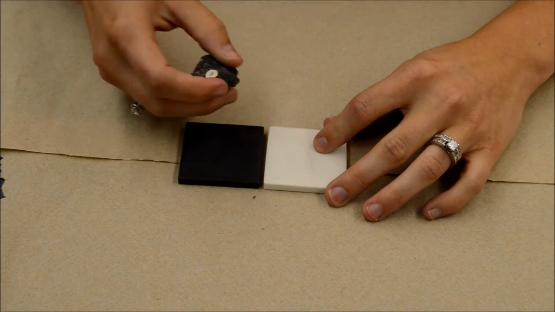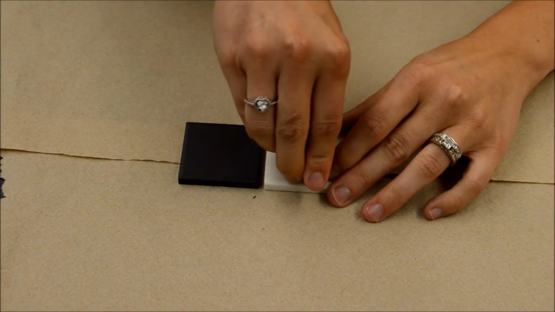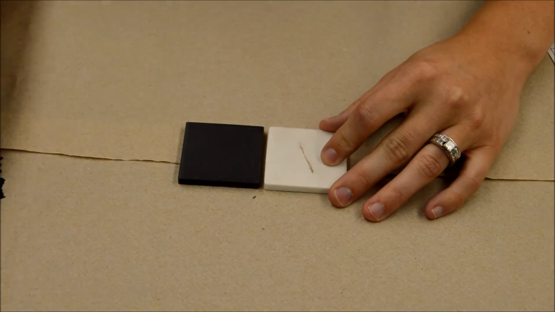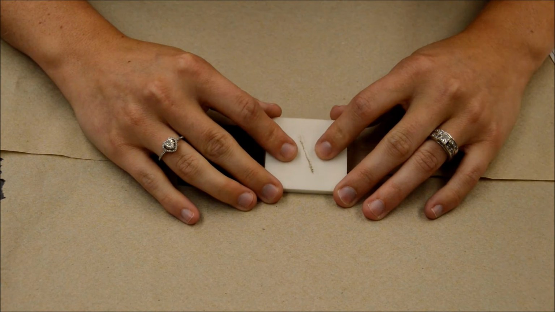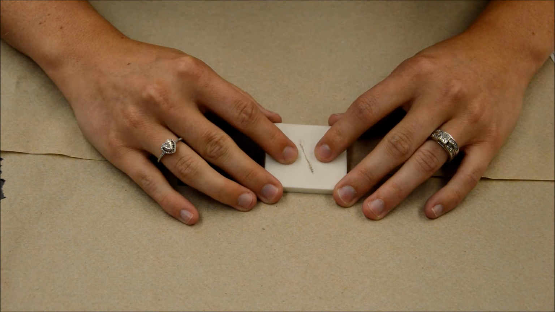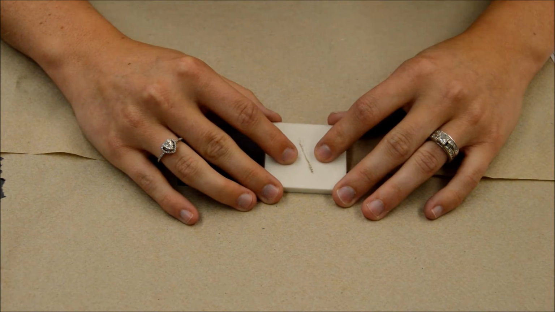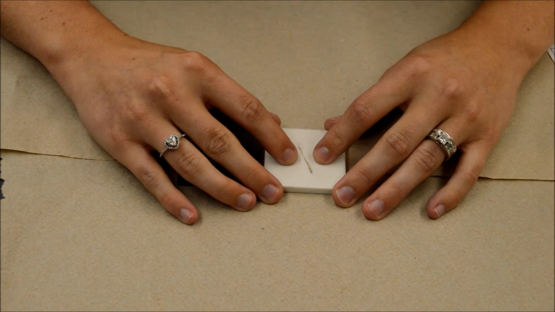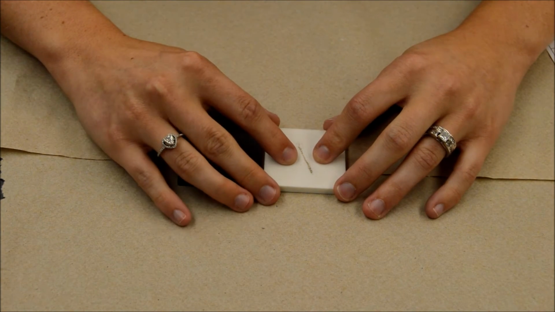Okay, this one is kind of hard to see. Let me see if I can get a better streak going. There we go. Okay, so this streak that's been left behind is kind of a brownish color, maybe even a little touch of green in there. But I see a lot of brown coloring to its streak.